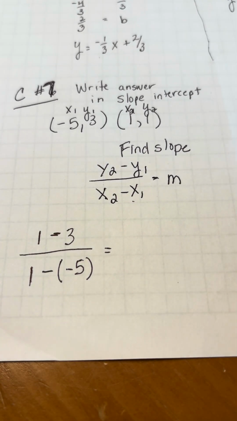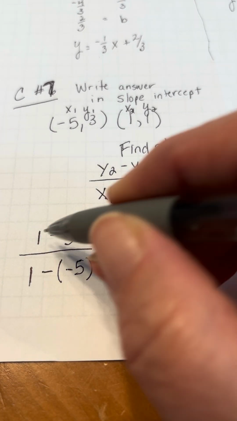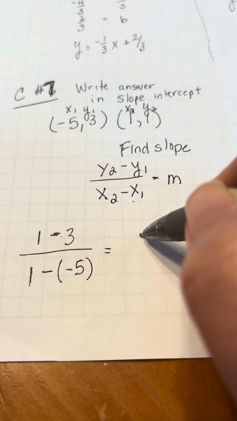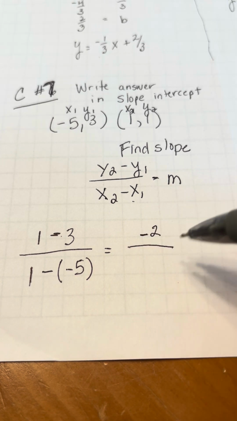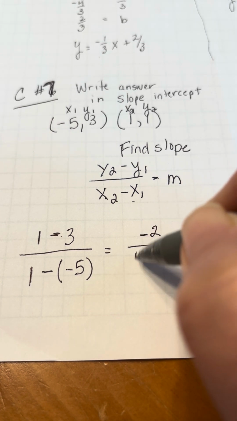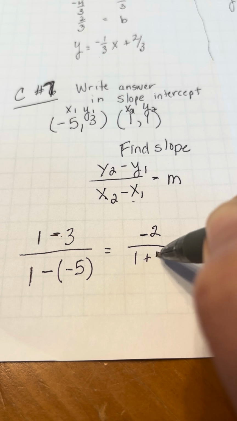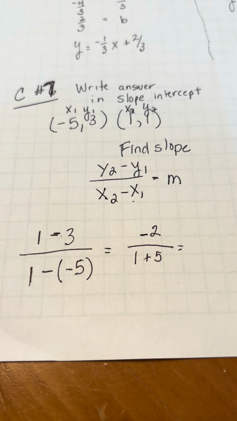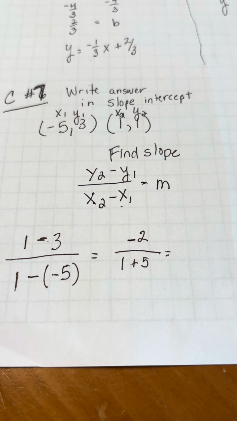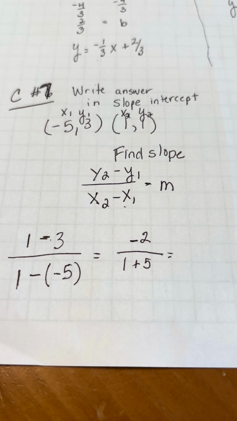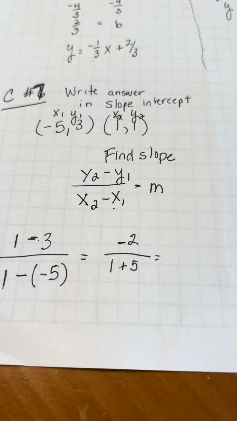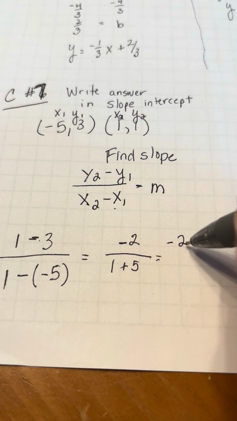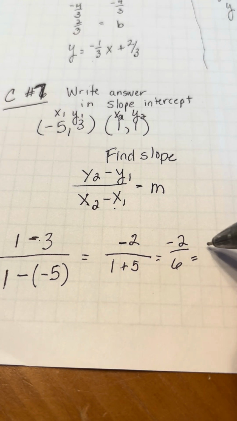So simplifying this, we're going to say 1 minus 3, -2. And then this is going to be 1 plus 5. So now we've got -2 over 6. And you get -1/3 when you reduce.